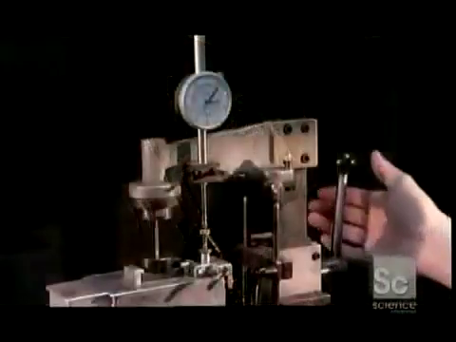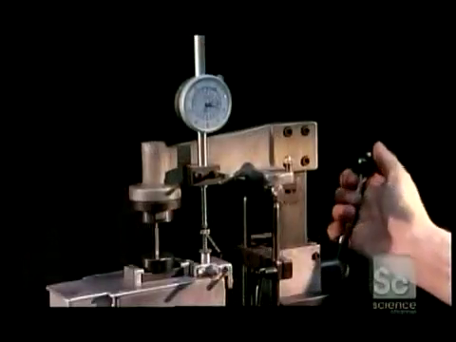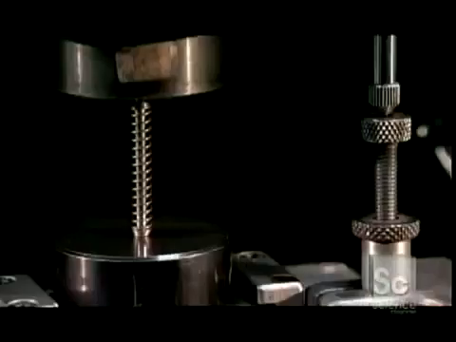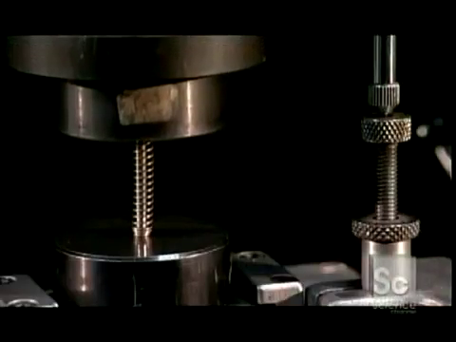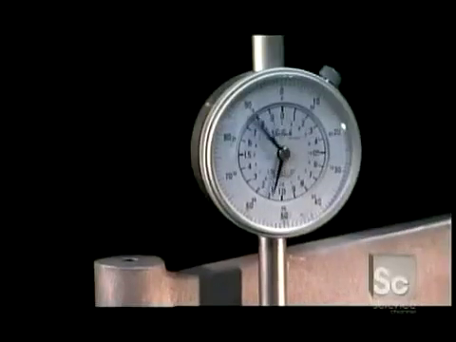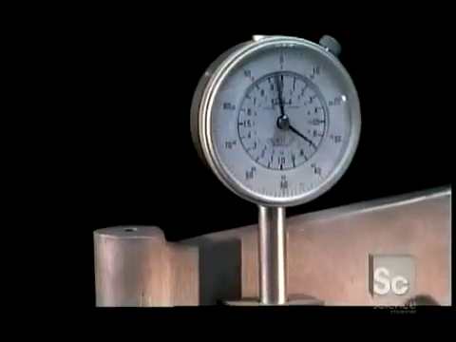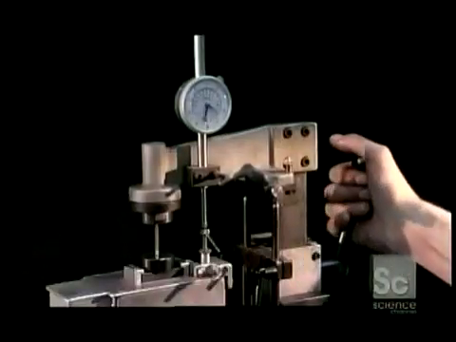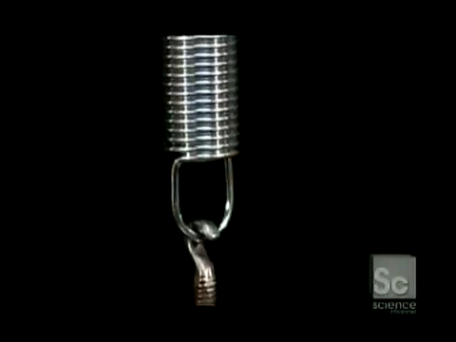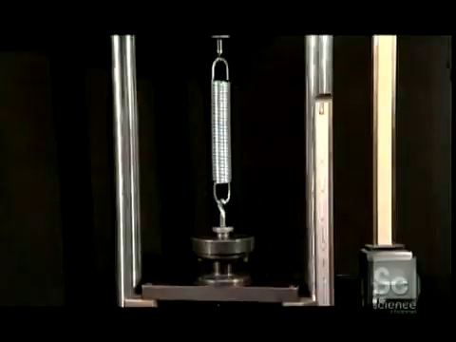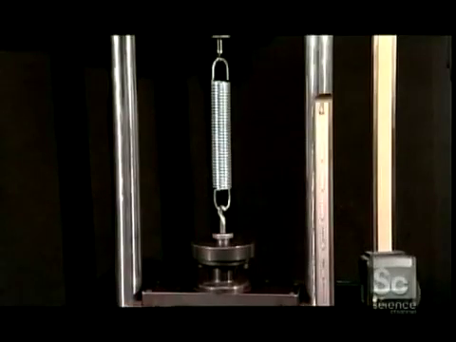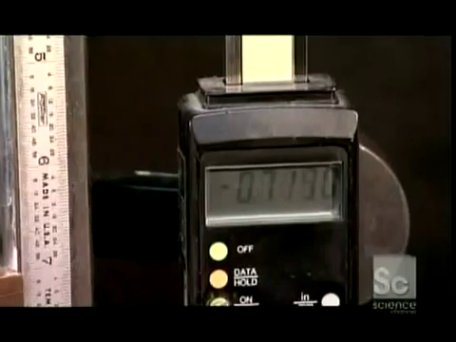To check the compression spring's tension, a worker tests it with a weight gauge. The correct tension varies depending on what the client wants. A 1.5-inch long spring, for example, might need to withstand 5 pounds of tension when compressed to 1 inch. To test an extension spring, workers just add hooks to the weight gauge.